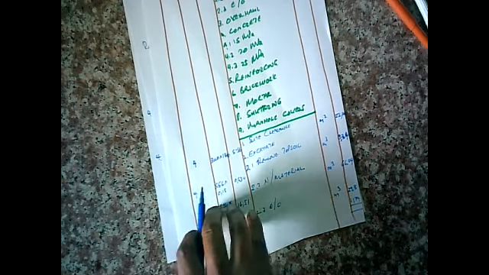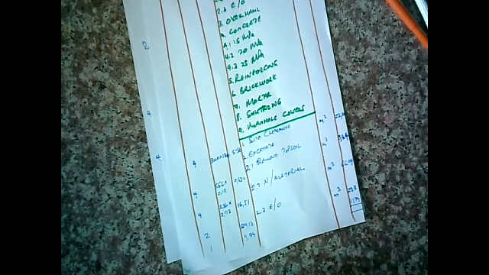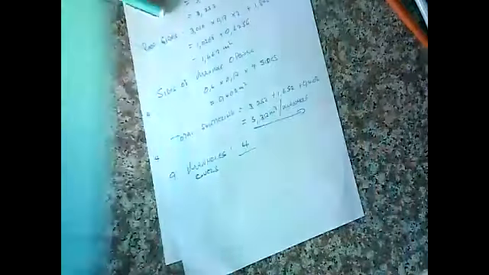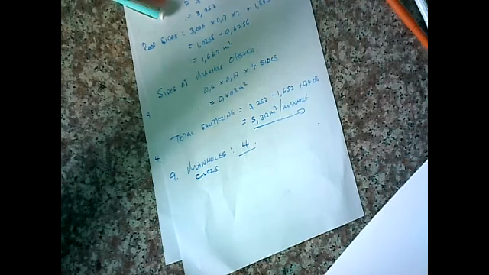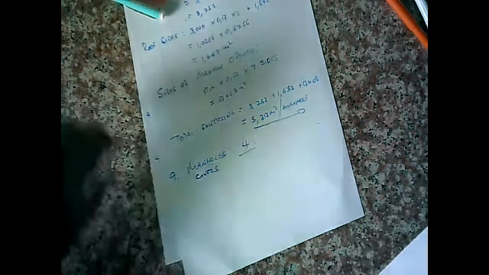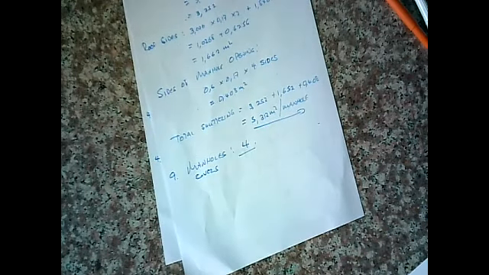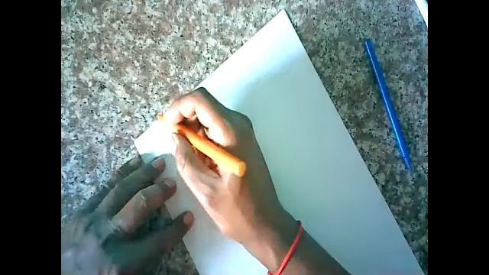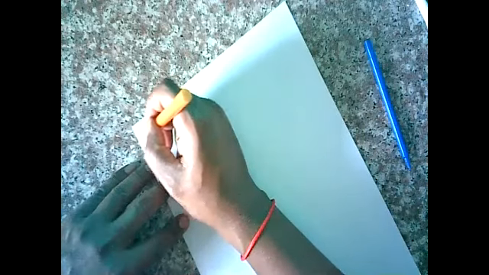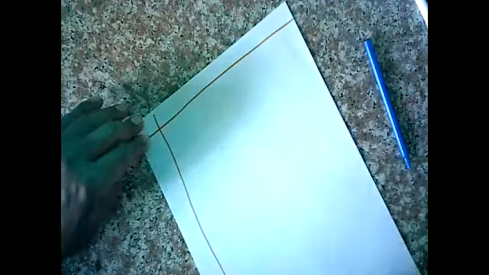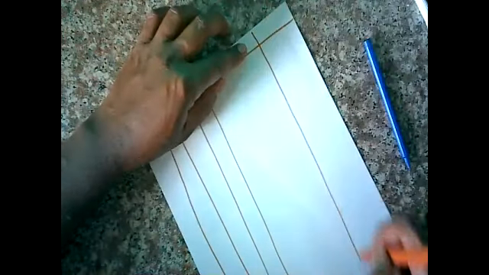Okay, let's see the next page. Extra over there. Let's go here.